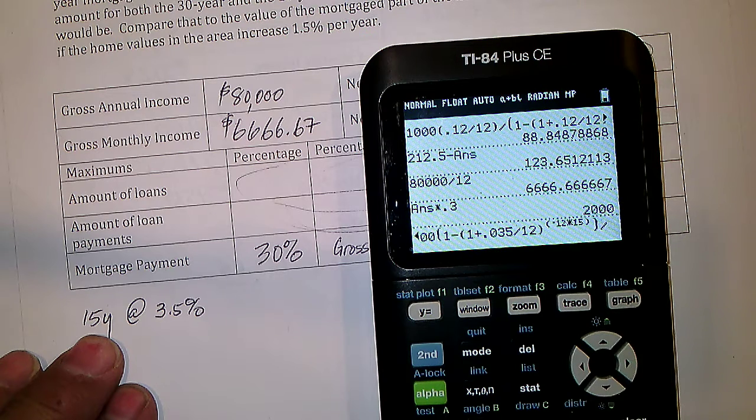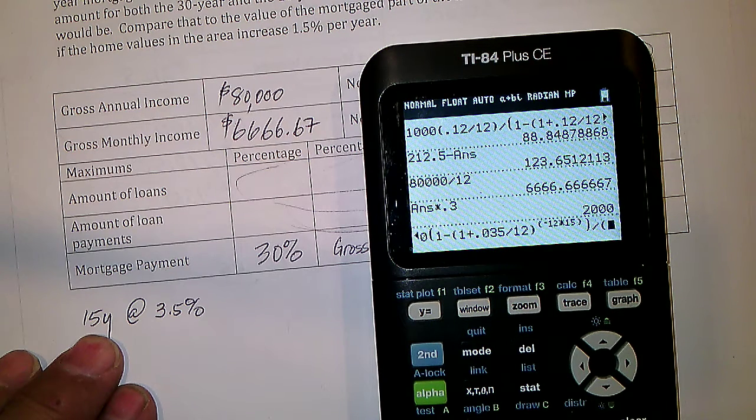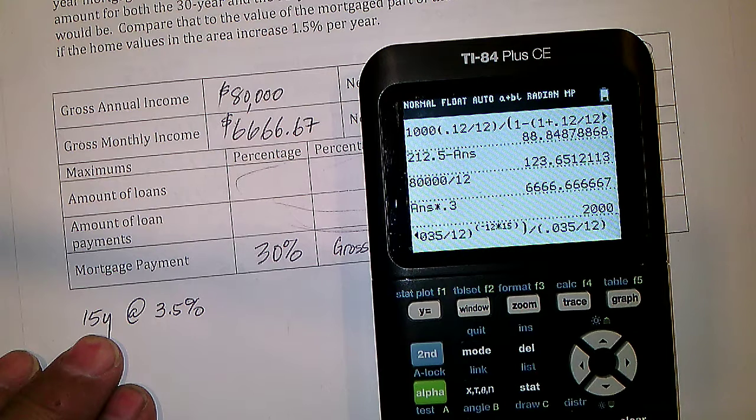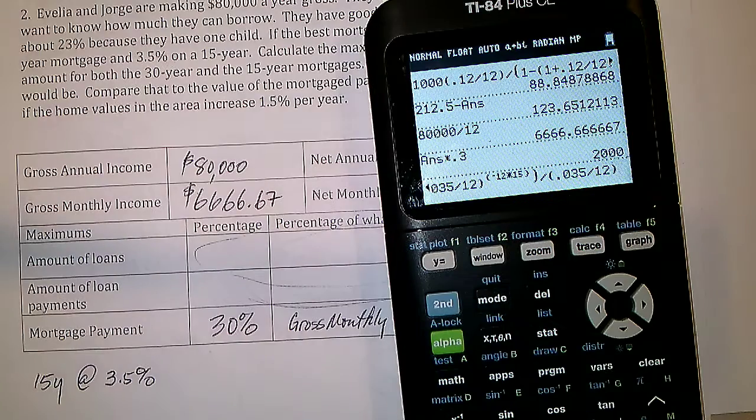divided by parenthesis 0.035 divided by 12. And I believe that's the correct formula. Let me take a quick look at it. Yeah, I think that'll get me the amount of the loan.